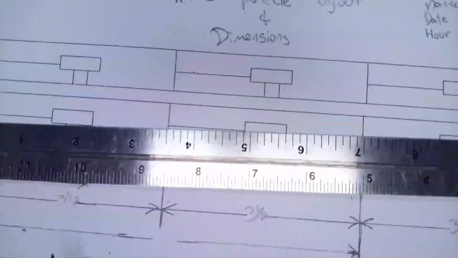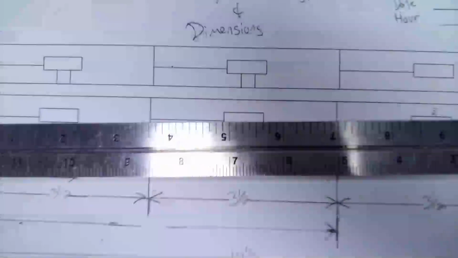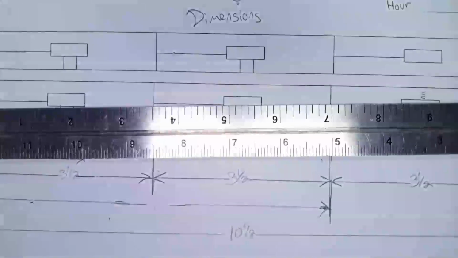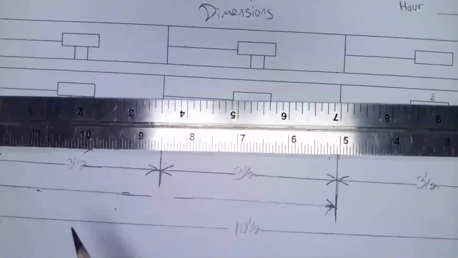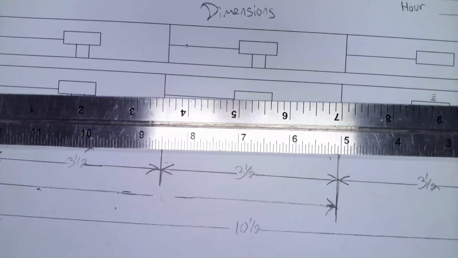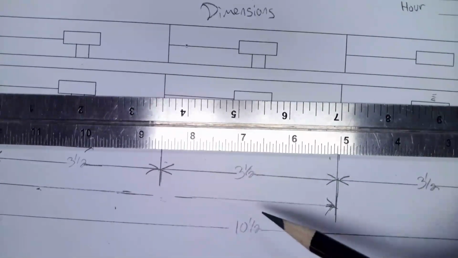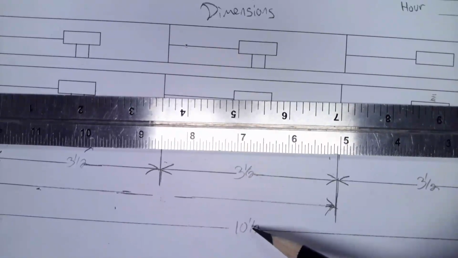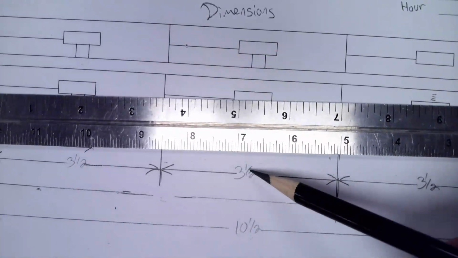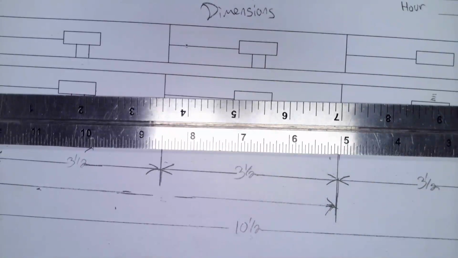Okay, so everybody should have that written on there just like that. 3.5, 3.5, 3.5. So if we follow what I've mentioned already, that the largest is going to be dimensioned farthest away, and then as we get closer, it's going to get smaller. What do we know about the one that's in between 10.5 and 3.5? Is it bigger than 3.5?